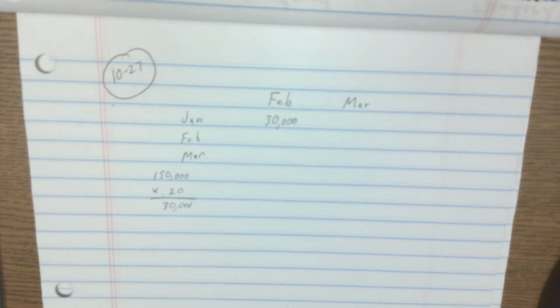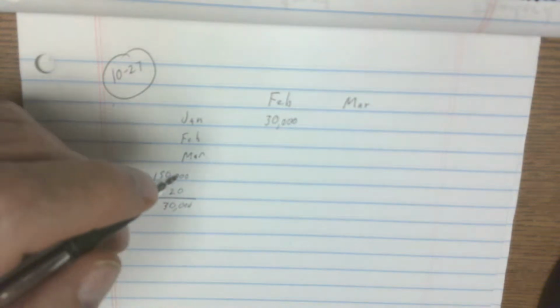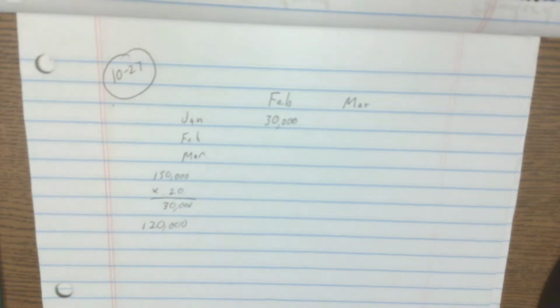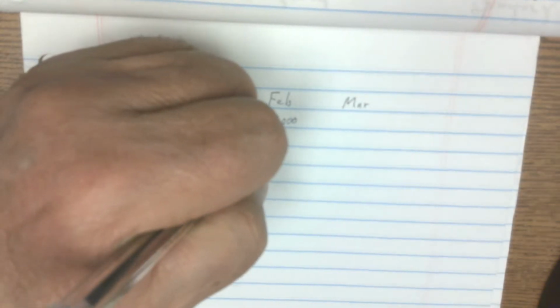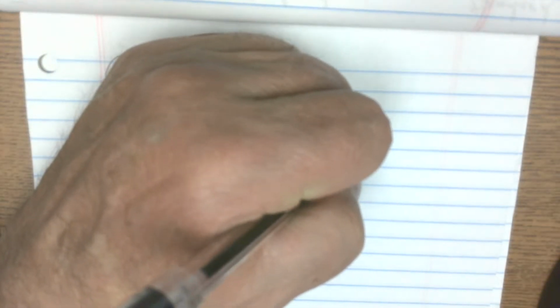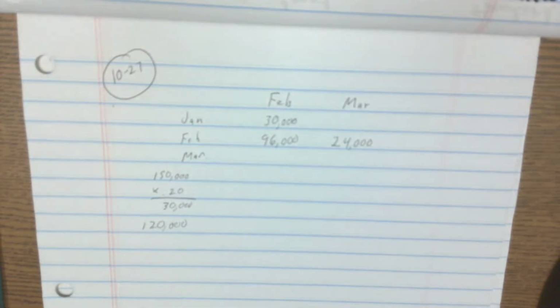Okay, in February, we have 120,000. And 80% will be done in February. That will be 96,000. And 20%, or 24,000, will be paid for in March.